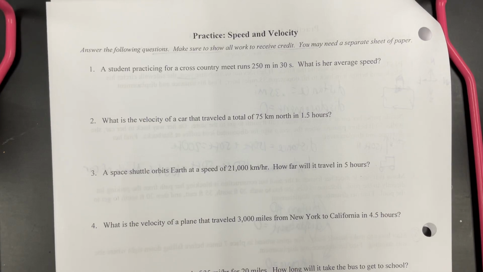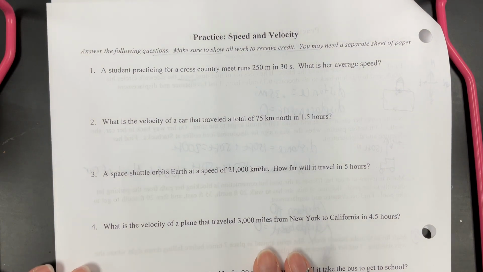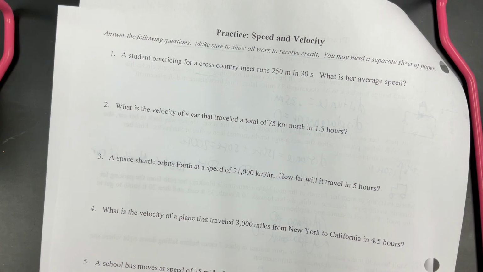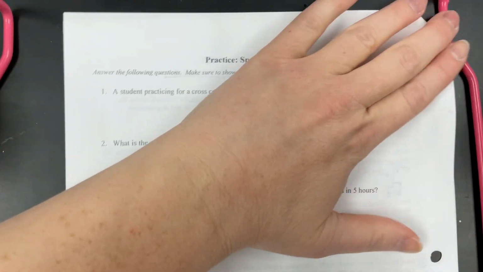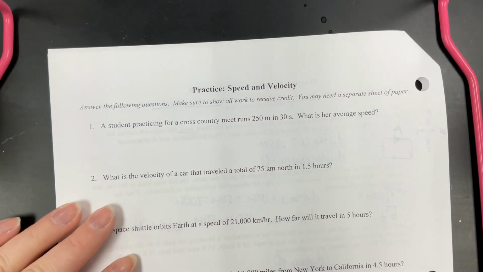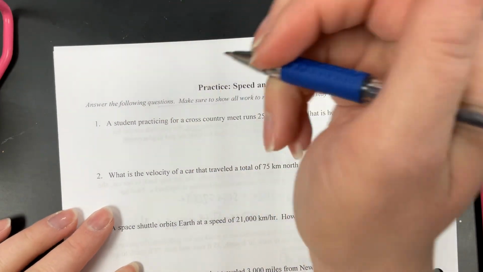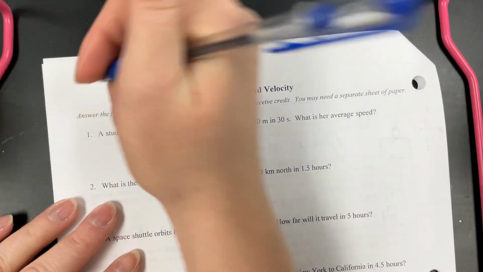Here we go. So, we are dealing with speed and velocity. And yesterday I had put some formulas on the board for you and told you to write them at the top of your paper. You really should have written them at the top of this page. That was my fault. So, I'm going to write them up here now.